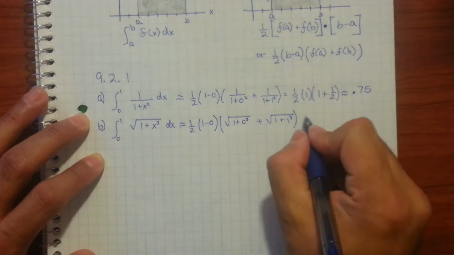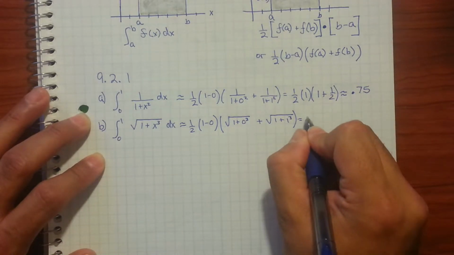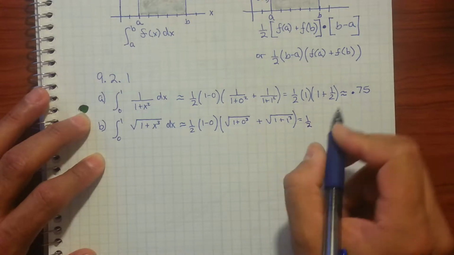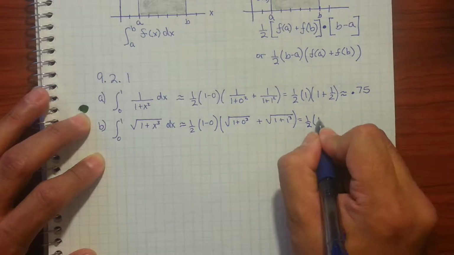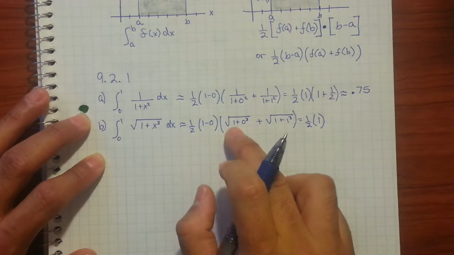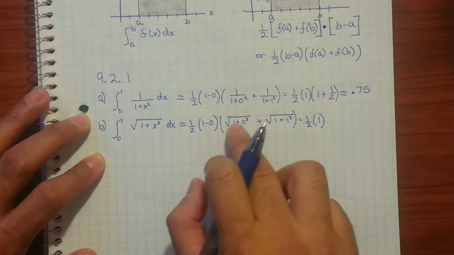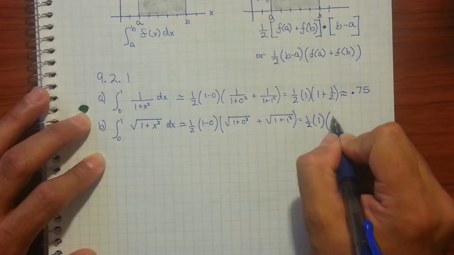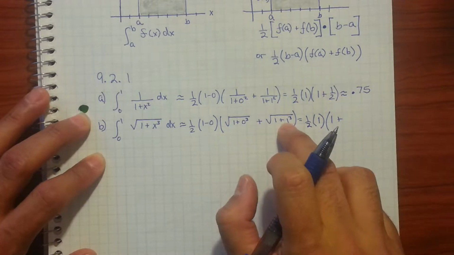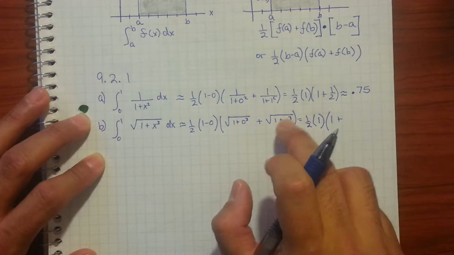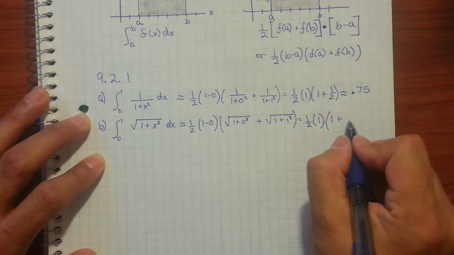So let's see what I get. That's going to be 1/2, so 1/2, 1, and this one right here is going to give me square root of 1, which is 1, plus this right here is going to be 1 to the third power is 1, plus 1 is 2, so radical 2.